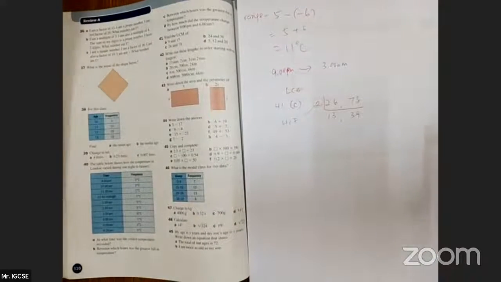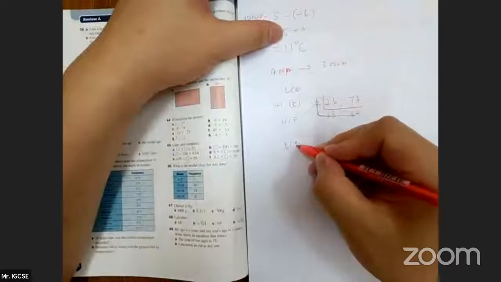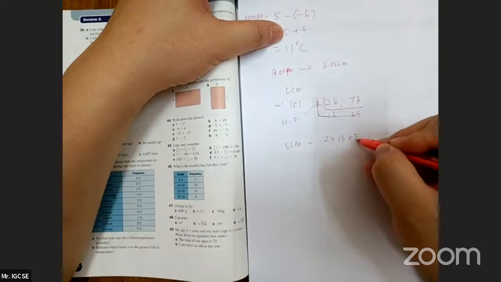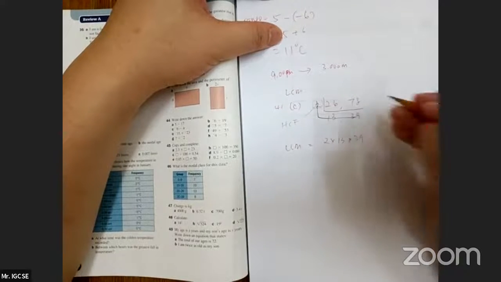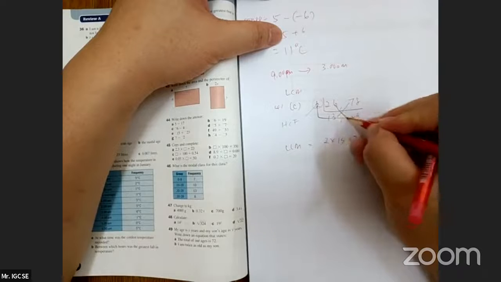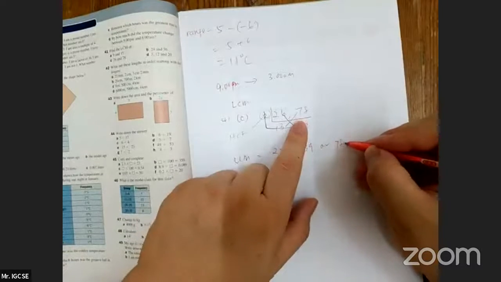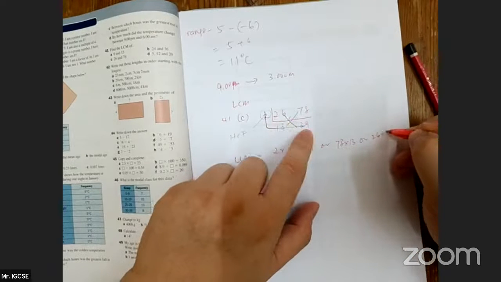And then the whole thing, from this one to this one, is my LCM. So my LCM will be 2 times 13 times 39. Alternatively, I especially have this idea of crossing these two numbers, so you can use 78 times 13, or you can use 26 times 39.